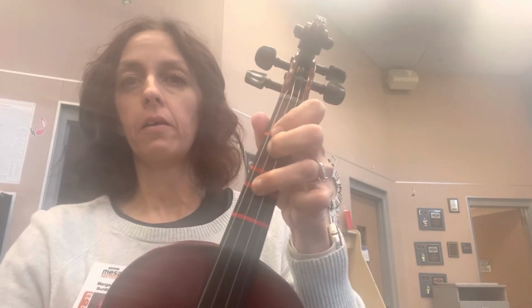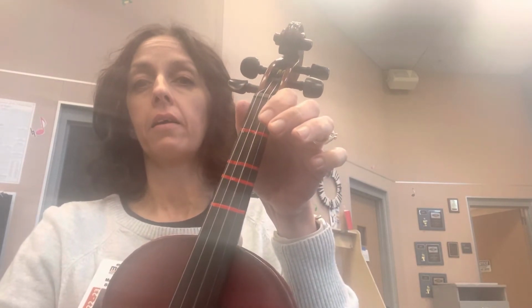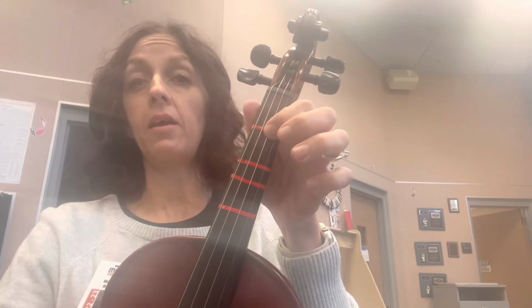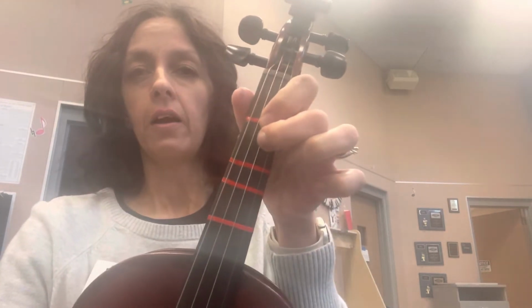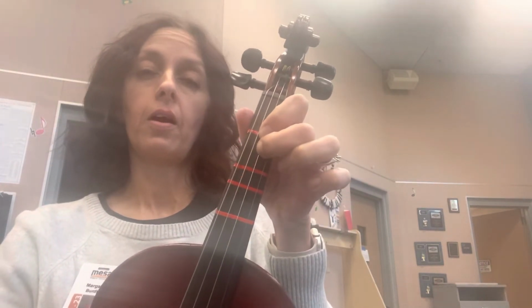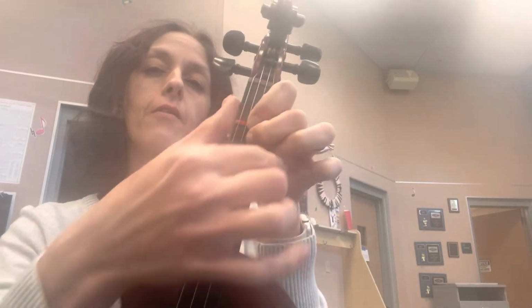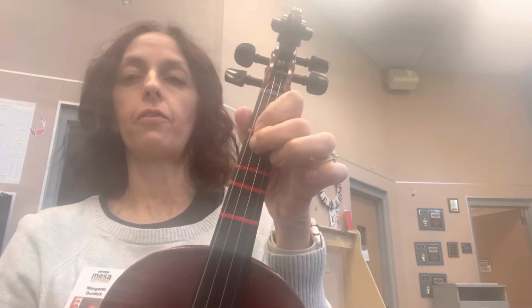Ready, pluck. Okay, then we have our open A. Ready, pluck. And then we have one on A, B, ready, pluck. And then our last note is C natural. Notice that these 2 fingers touch, ready, pluck. Good, so the touching fingers are where the half steps are between B and C and between E and F.